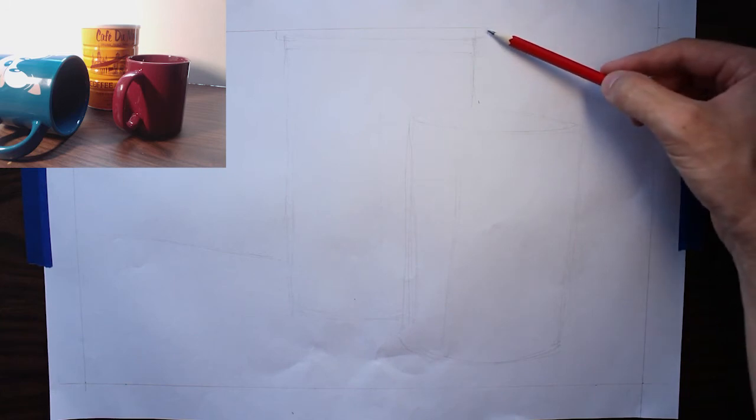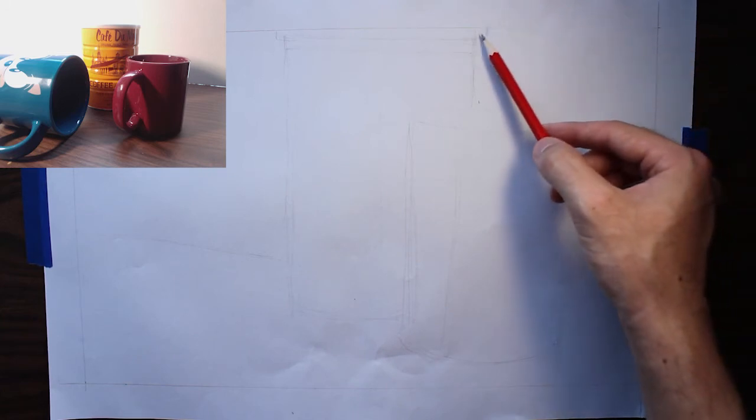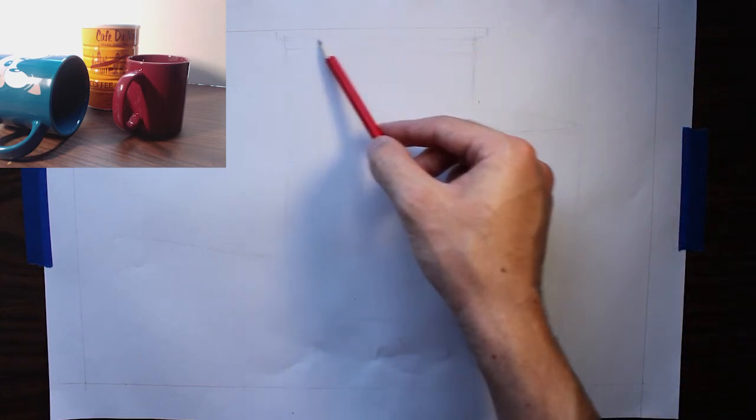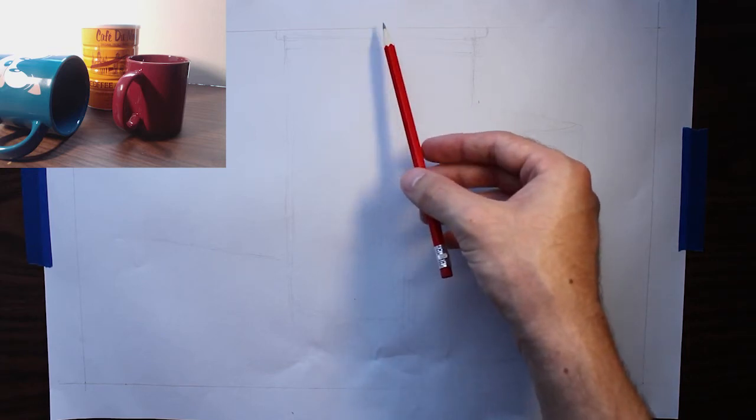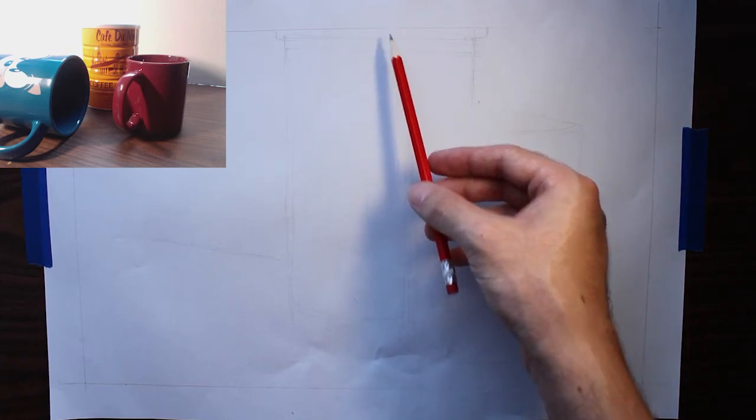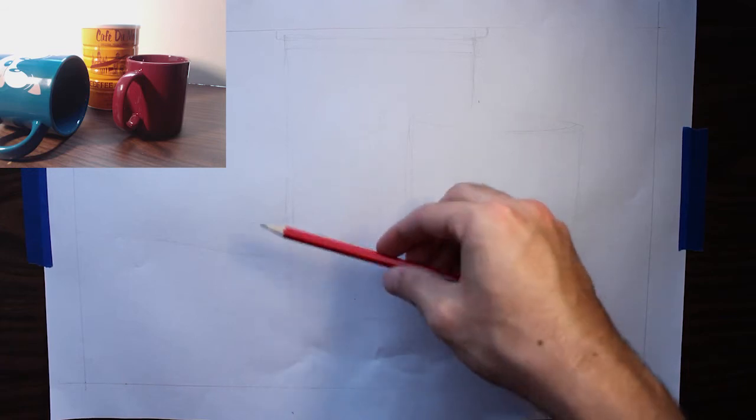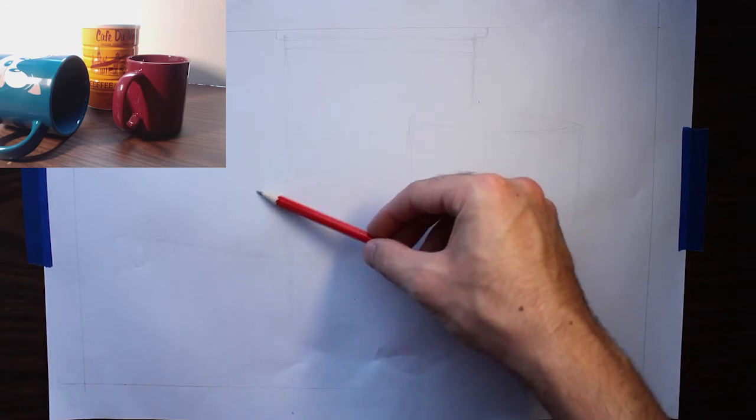And for composition, I'm going to try and get that lid to be falling off the top of our picture plane right in here. When we have elements touching the edges of our picture plane, that makes a much more interesting composition than if they're all floating on the inside. So finally we have our blue mug.